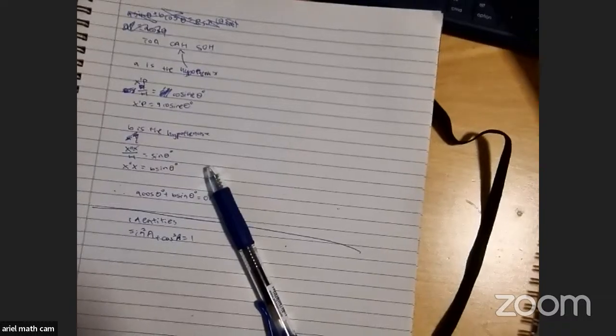Notice I put the R sine alpha on top because, first of all, the R is gone. You see that? This is now one unknown already, which is very advantageous.